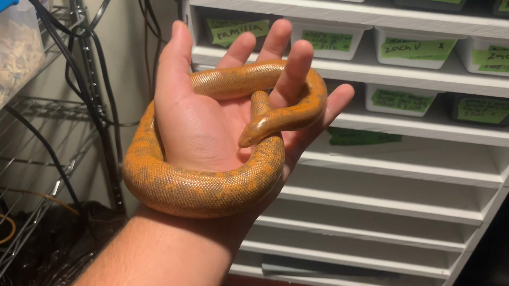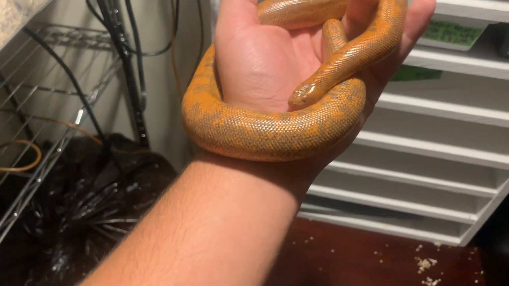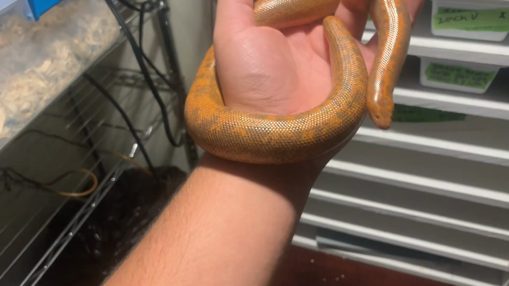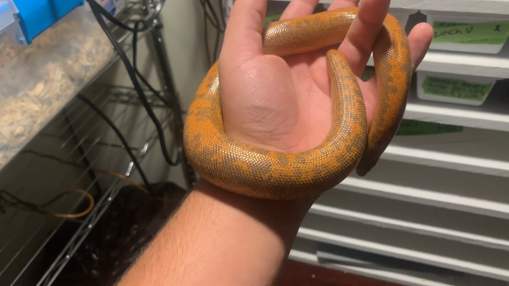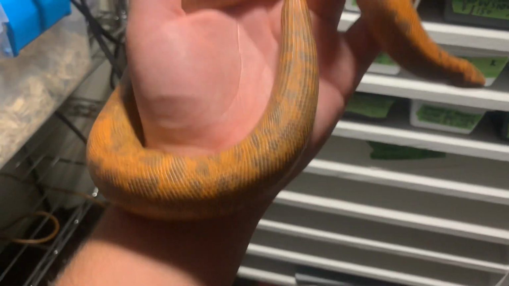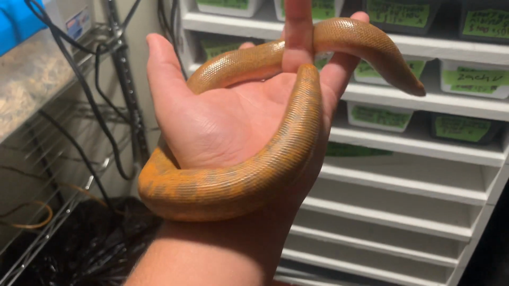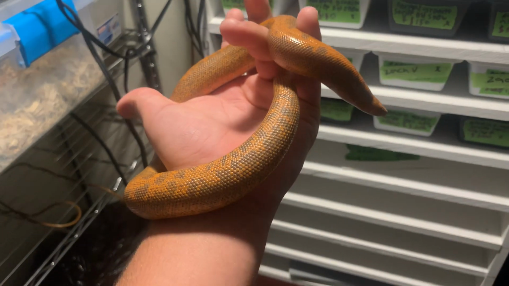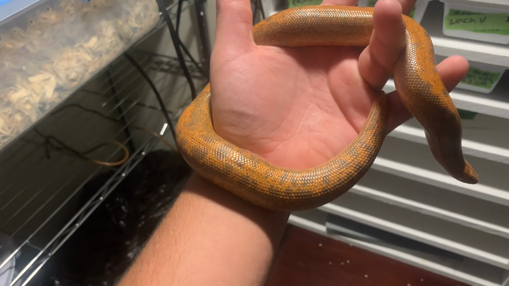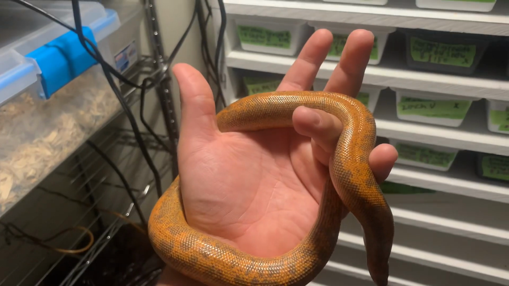So if you guys are confused about the ruffecens gene, why is my stripe not producing stripes, why is my patternless not producing patternless, I hope this will explain it to you. Low percentage, high percentage, medium percentage, doesn't matter. It's going to be a crazy gene to work with. So I hope you guys use this video as some help, and if you have any questions, go ahead and comment down below, or DM me on my Instagram, Maldonados Exotic Animals.